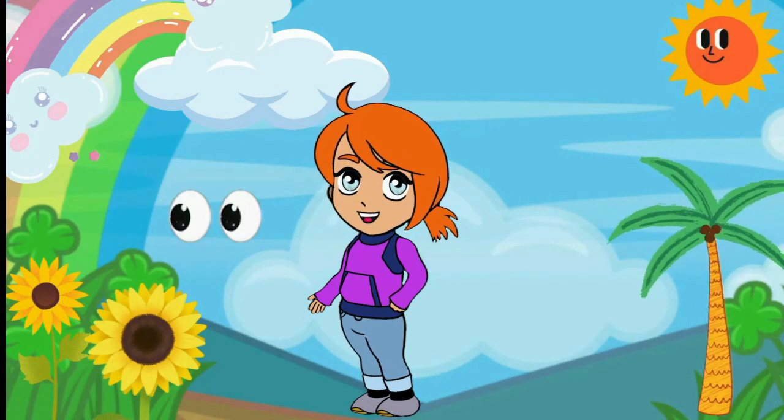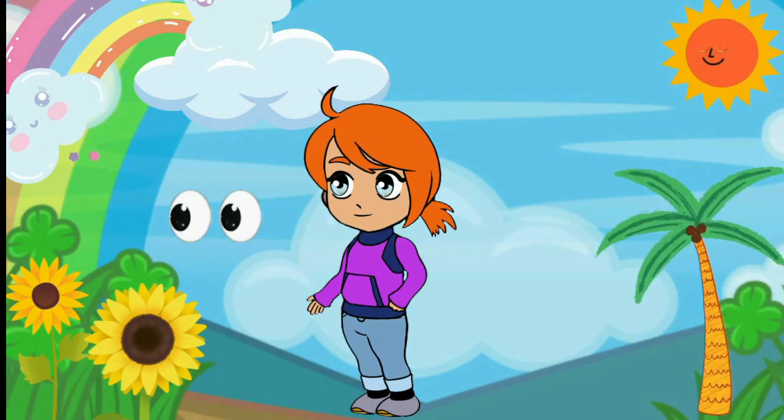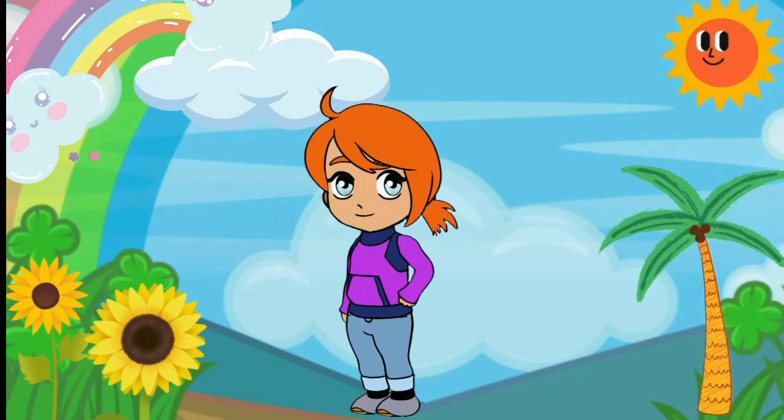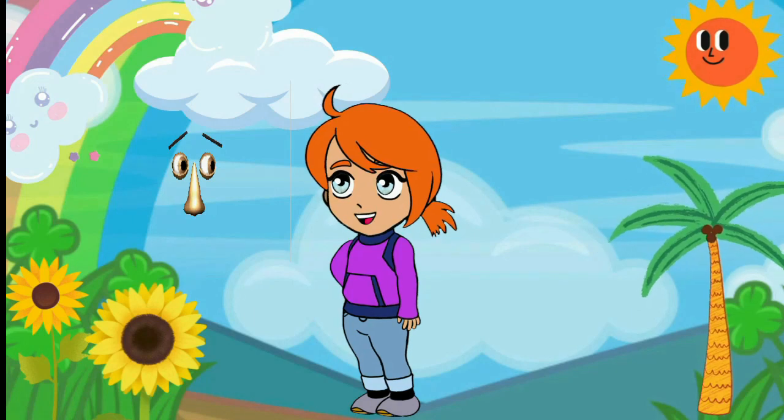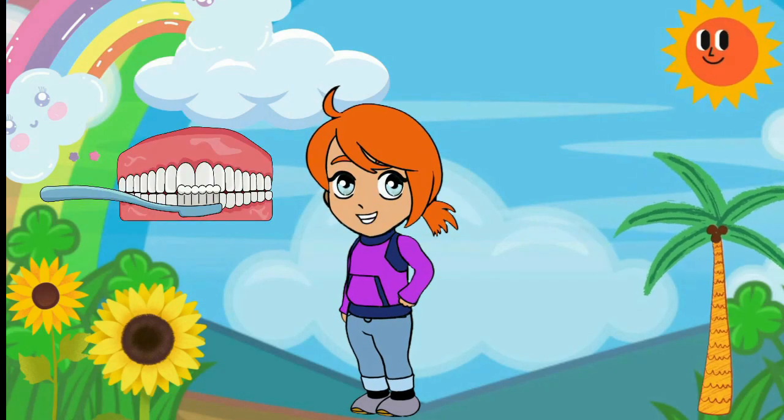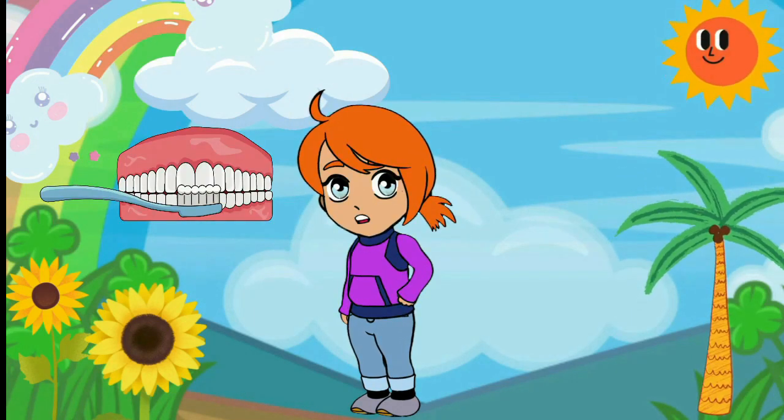Let me introduce you to my body part companions, eyes. The eyes help you see things around you. Did you see that? My eyes just saved me. Ears, the ears help you listen. Nose, the nose helps you smell. Teeth, the teeth help you bite and chew delicious food.